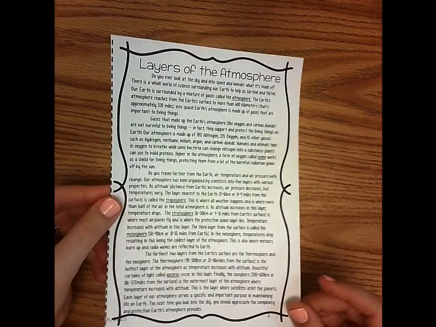Okay, so this video is going to explain how to make the layers of the atmosphere foldable. You are going to use this reading passage to get some of your information from. If you are a remote student, I will attach a picture of the passage. You can also use your textbook pages to help you. But this foldable is going to go in your notebook. It's going to be number 32.